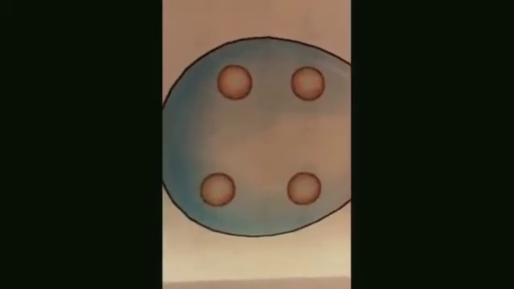Now let's see the properties of gases. So you can see the arrangement of particles in gases. So the particles are very far away. So that means their intermolecular gap or intermolecular space between the particles is very high. So the force or intermolecular force of attraction will be very less.